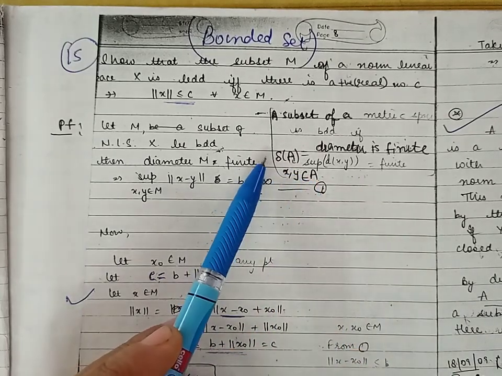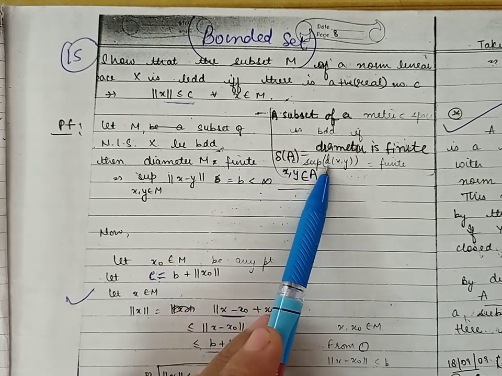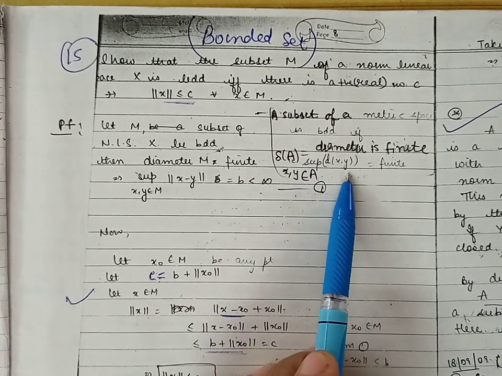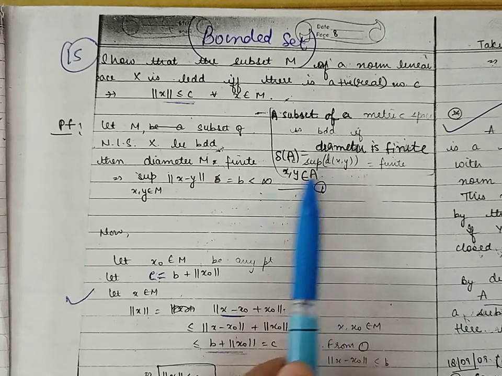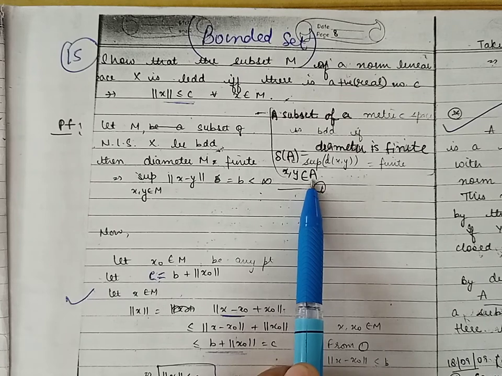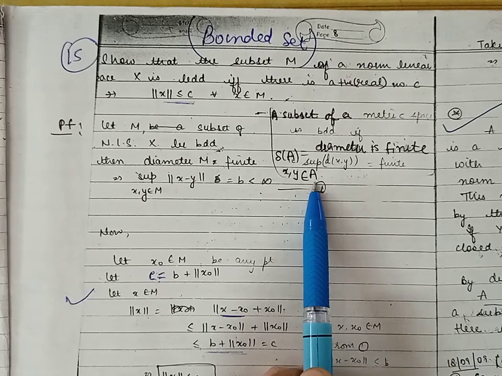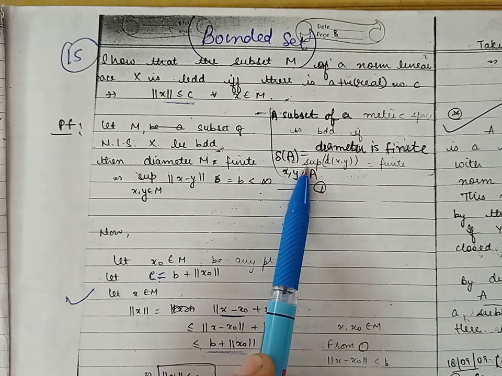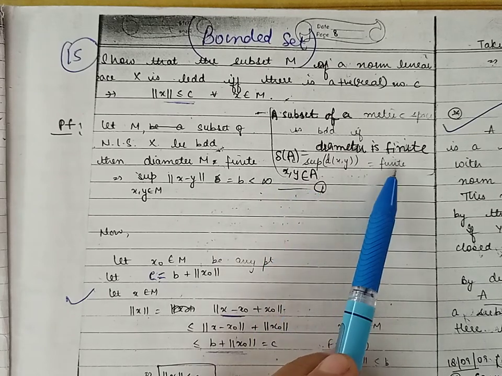Now diameter of A means the supremum of the set of the distances between every 2 points of this set. d(x, y) denotes the distance between the elements x and y. Here x and y belong to the subset A of the given metric space. So we can say that a subset is bounded if the supremum of the set of the distances between every 2 points of the set is finite.